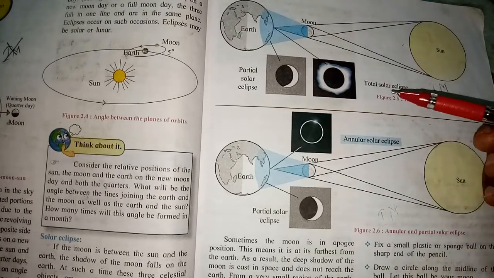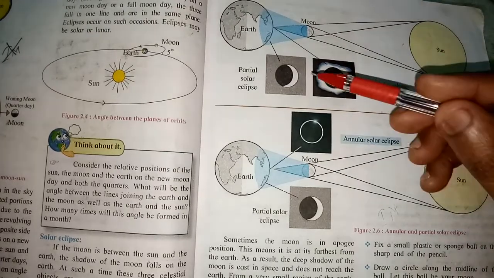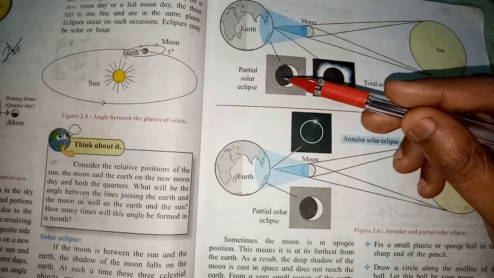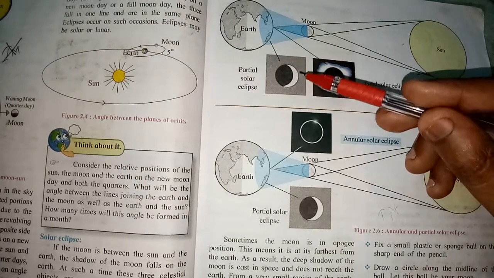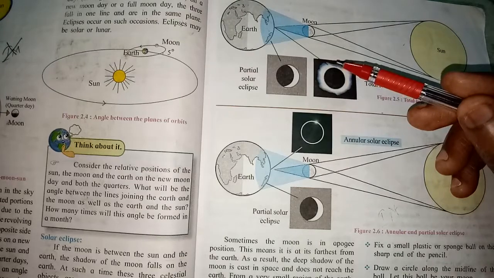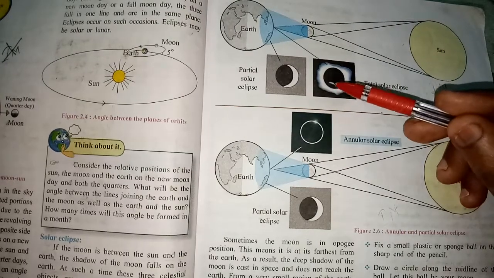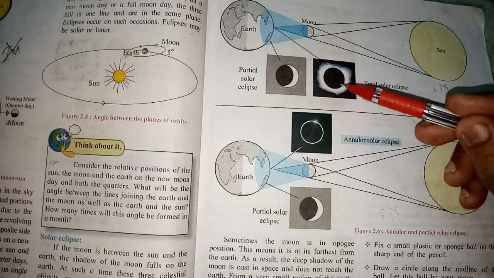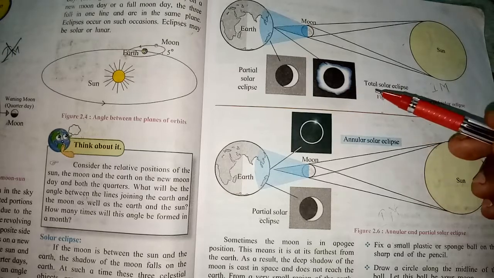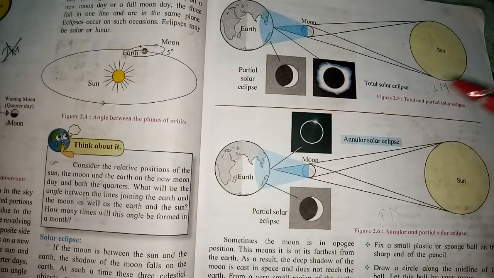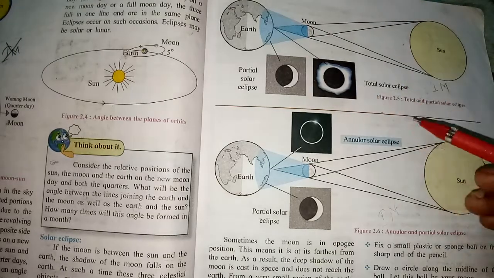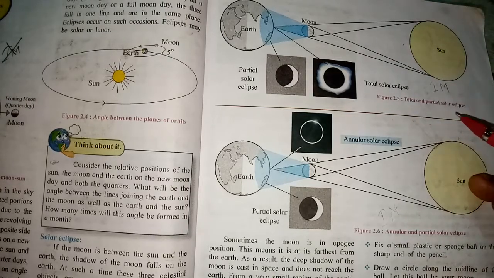So why is it called a partial solar eclipse? Because the moon is half dark and half light. And here you can see the moon is fully covered, we can't see the sun properly, so we call that a total solar eclipse. This diagram shows the total and partial solar eclipse.